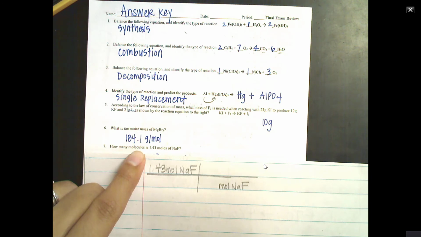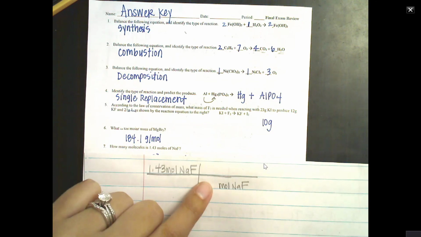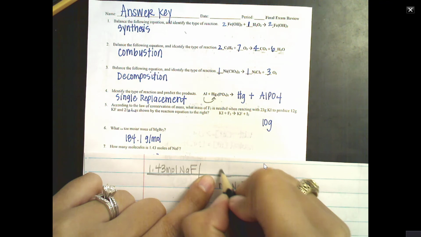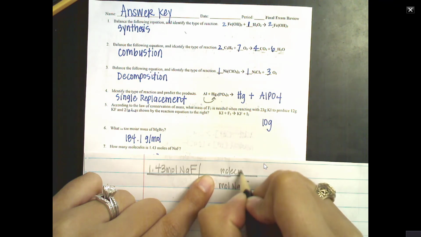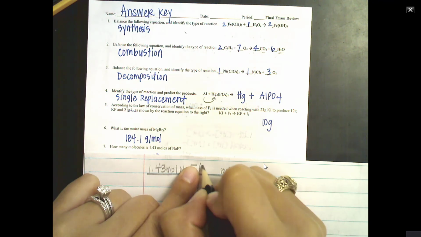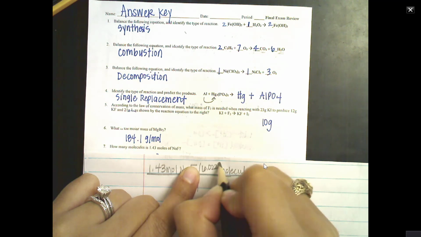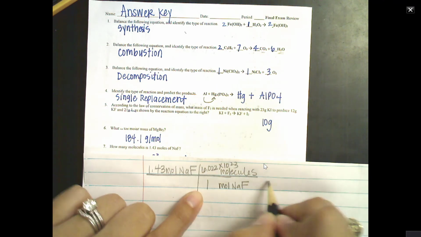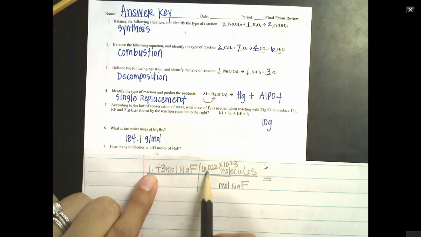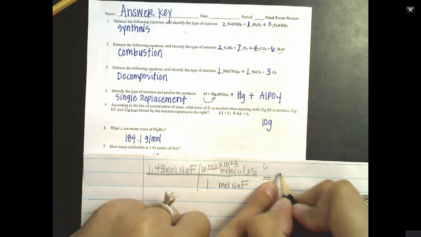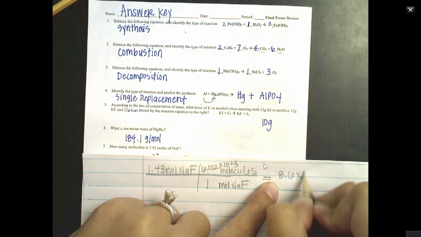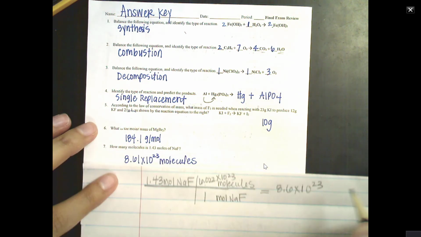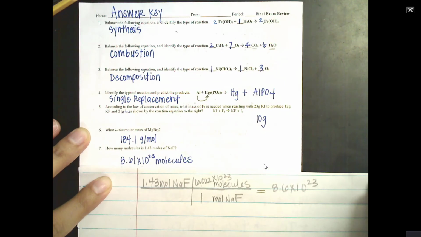I'm trying to find molecules, and so you should have some conversion factors that you went over, and so you can change moles into molecules using Avogadro's number. 6.022 times 10 to the 23 is equal to 1 mole. So numbers at the top I multiply, so 1.43 times 6.022 times 10 to the 23rd power gives us 8.6 times 10 to the 23. Okay, that's how we get that answer.